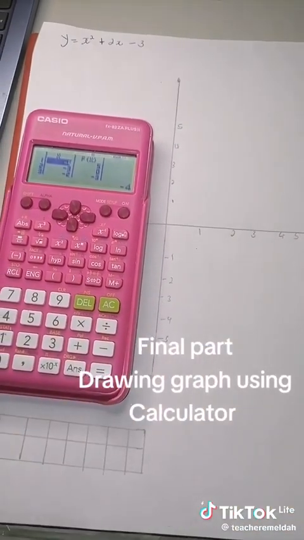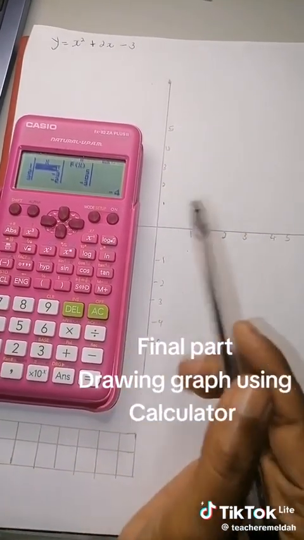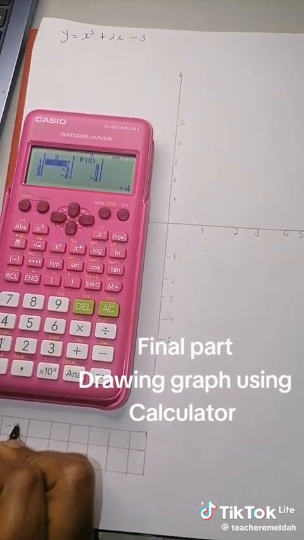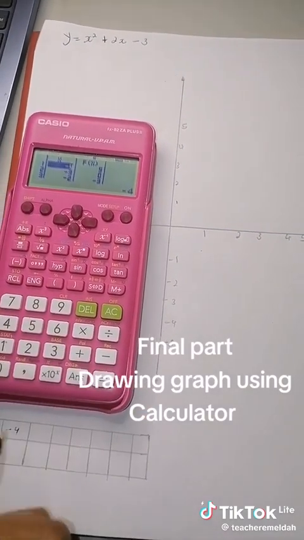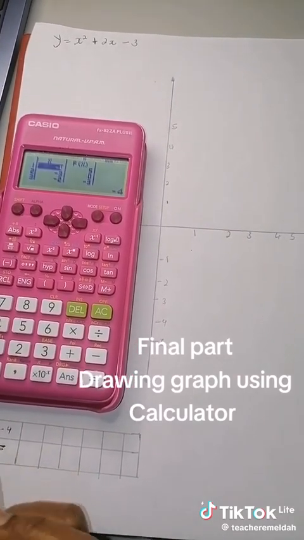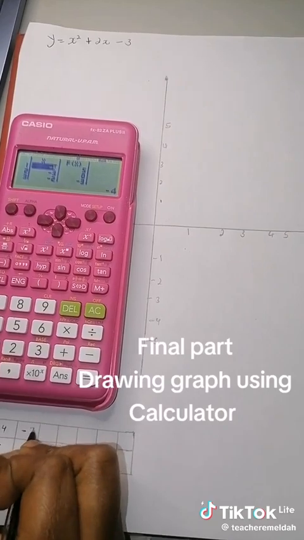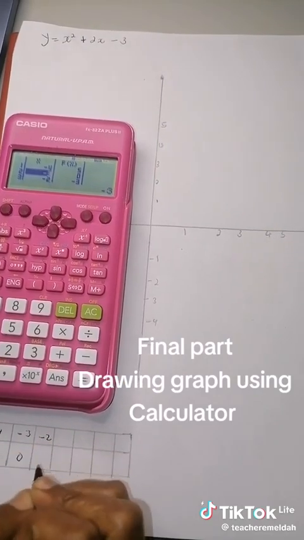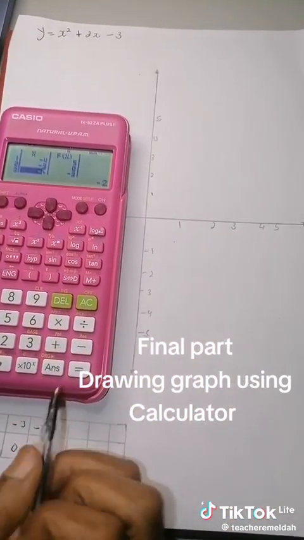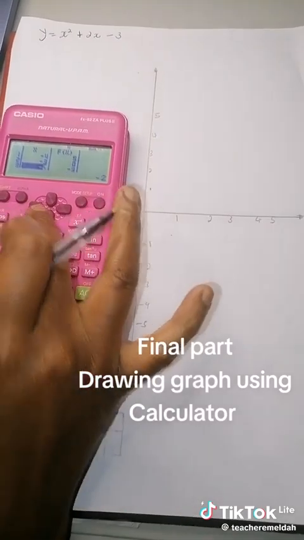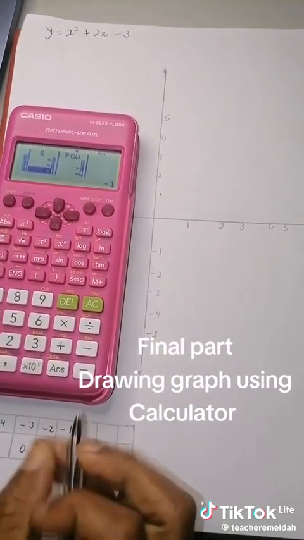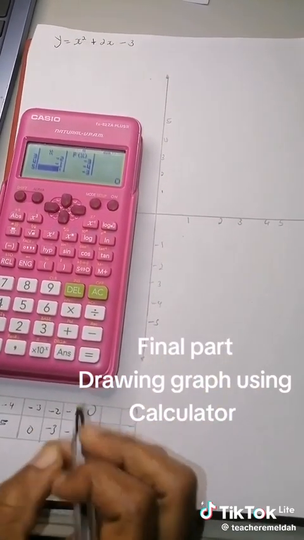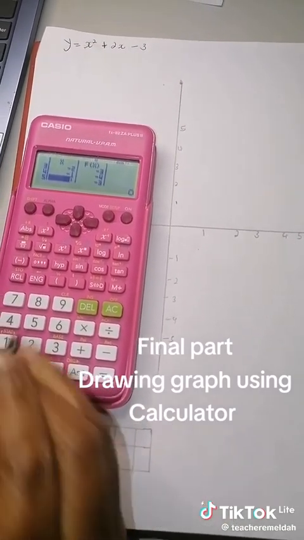Now you're going to come to your table. It says when x is -4, your y is going to be +5. And then when x is -3, your y is going to be 0. When x is -2, where is your y? Your y is going to be -3. Moving forward, when x is -1, your y is going to be -4. When x is 0, your y is going to be -3.